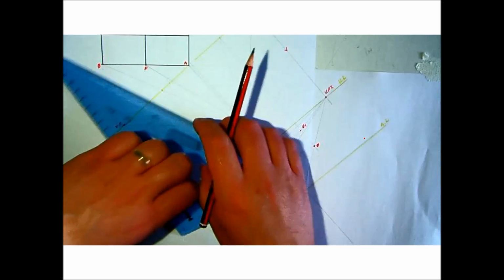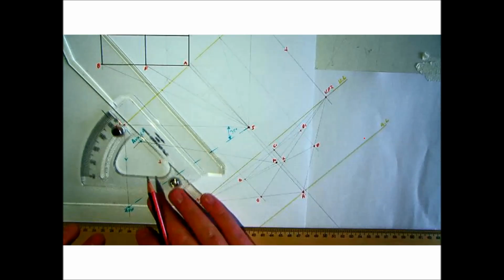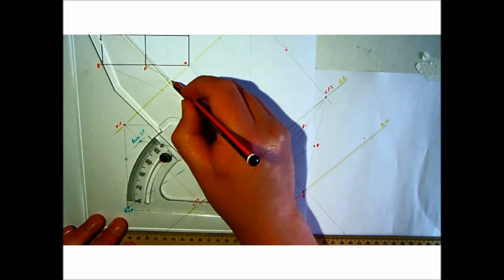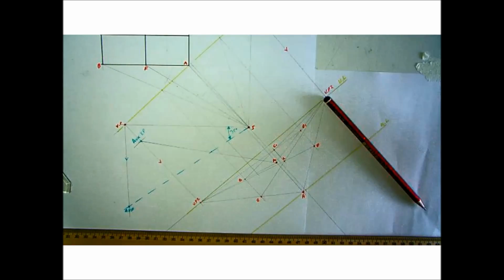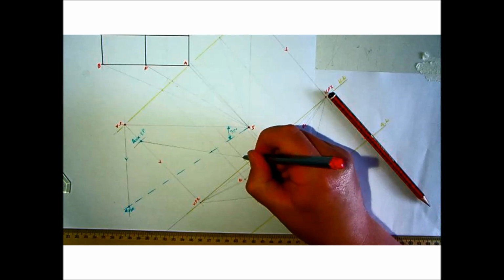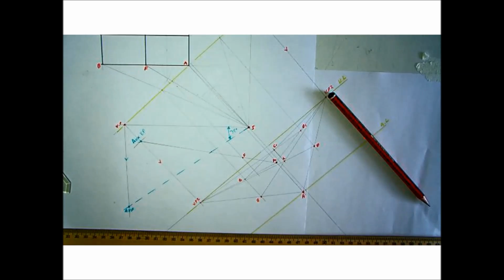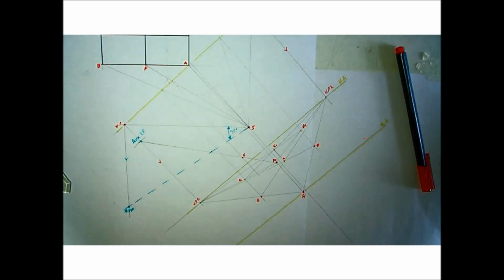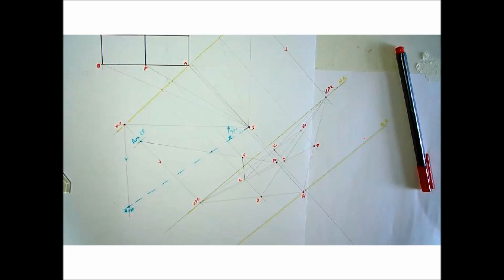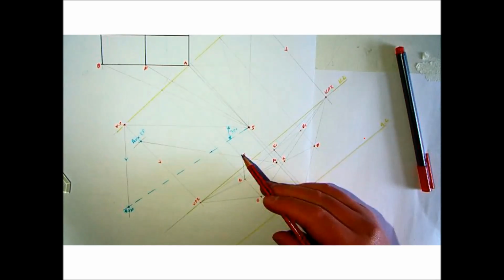Where it crosses the picture plane, which you see here in yellow now, bring that point down at the projection angle. And wherever it crosses our angle here, that is point F. Join that back to B1 to finish off the front of the roof. Alright, so that's the front of the roof.